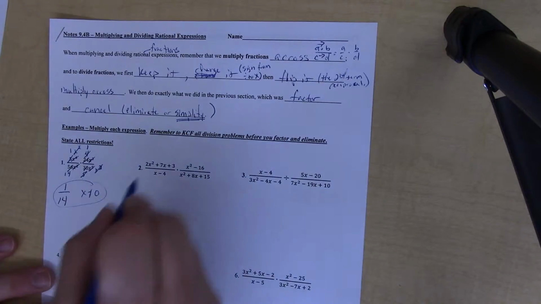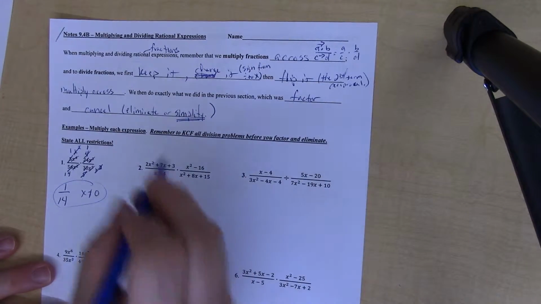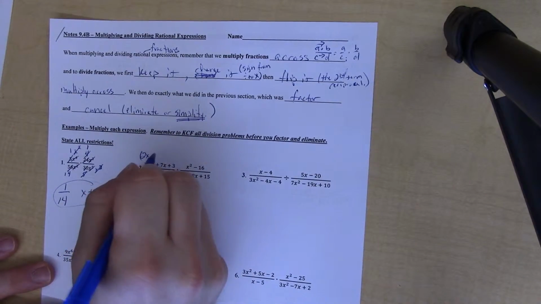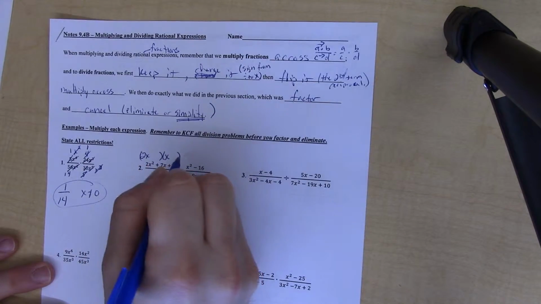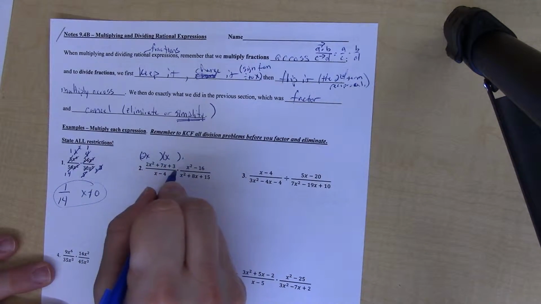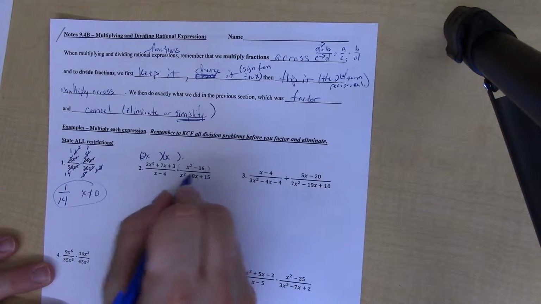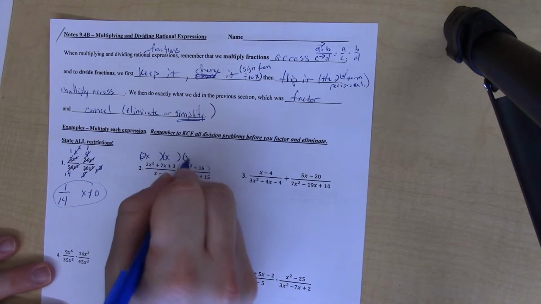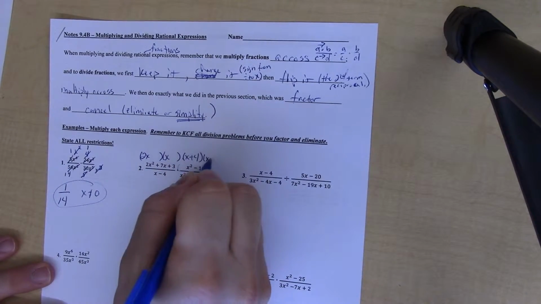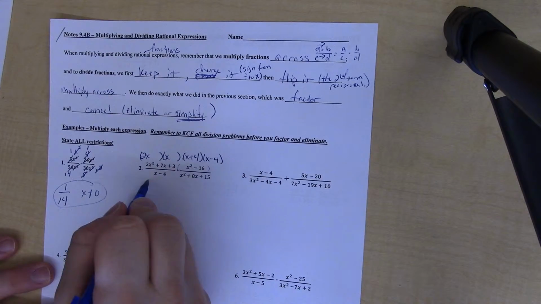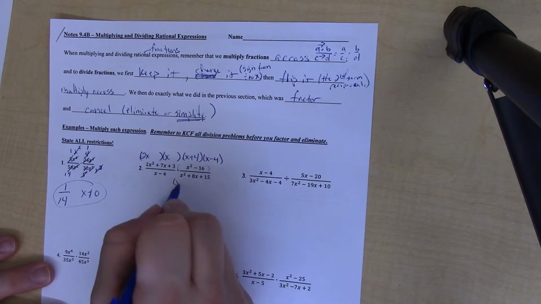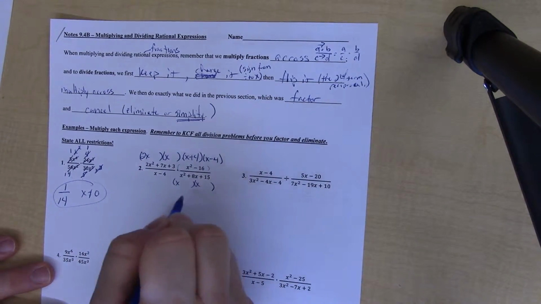For number 2, factor and cancel. Factor the tops. 2x and x. I'm going to keep factoring these tops because if it's multiply, it's really just this times this all the way across. And that's difference of squares. I'm going to go there right away. This is just x minus 4. This is x and x. Well, this one's pretty easy.